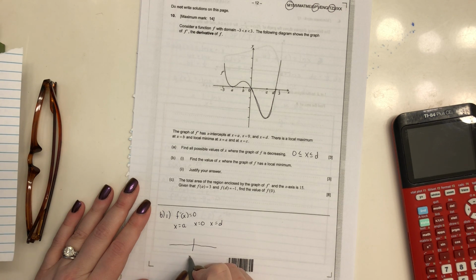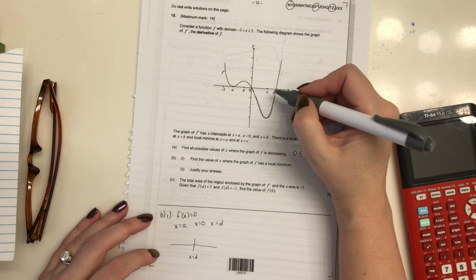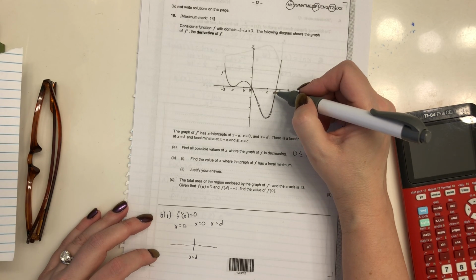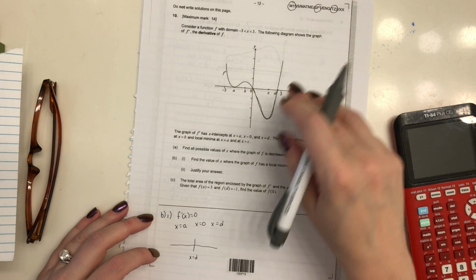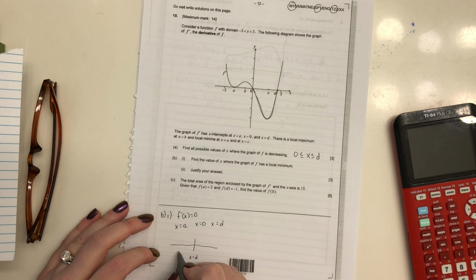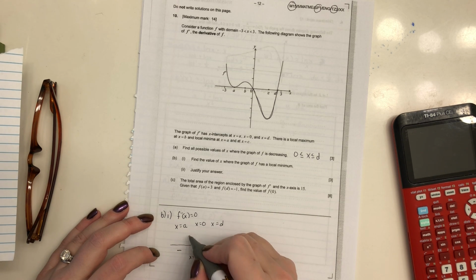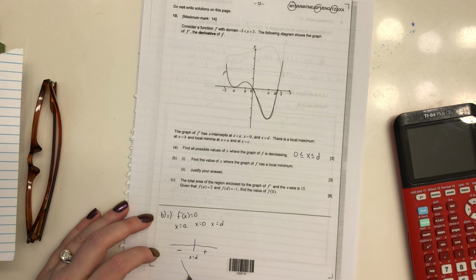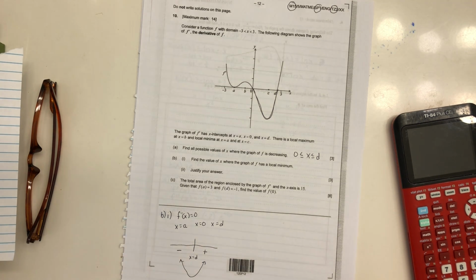So here is x equals d. And let's talk about the slope of the line on both sides. Okay, so if I'm looking at this graph, the left-hand side is below the line, and the right-hand side is above the line. So if I was drawing that out, it would look like going down, followed by going back up again. So I know that that is a minimum.